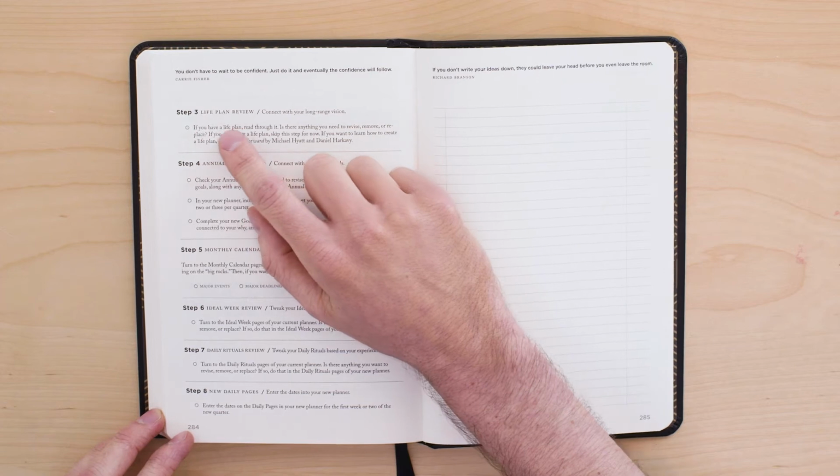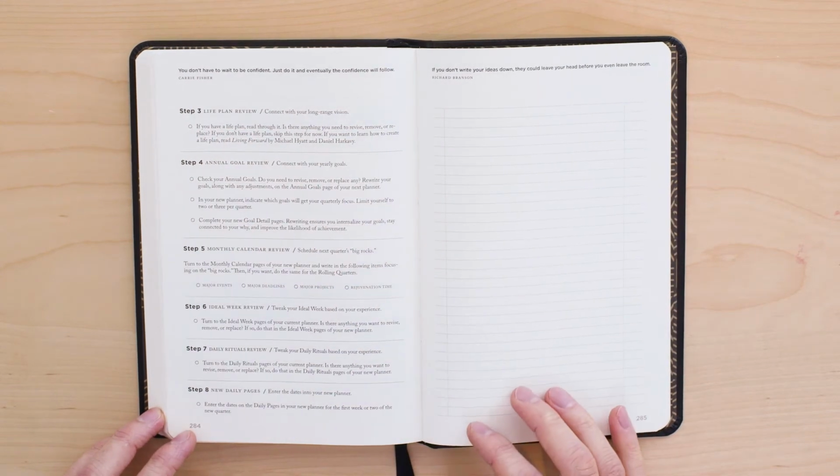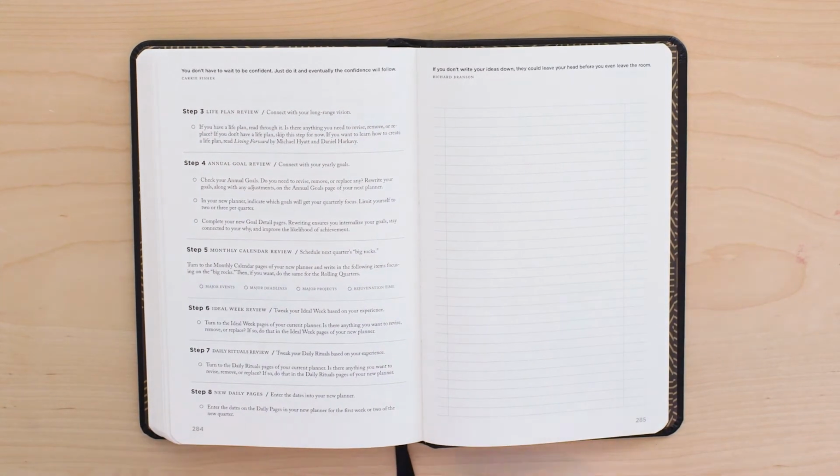Step 3, your life plan review, if you have one. The goal here is to connect with your long-range plan. Feel free to revise, remove, or replace items in your life plan. After all, it's a living document. If you don't have a life plan, you can skip this step for now.